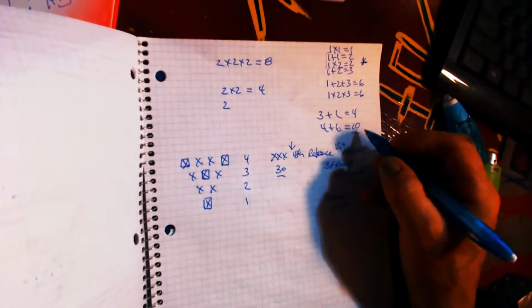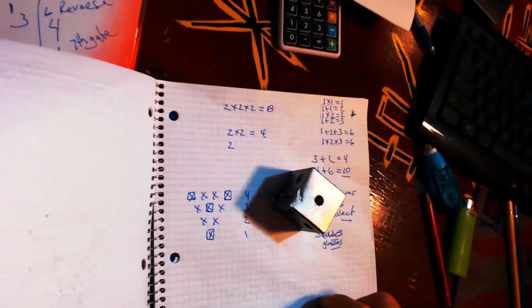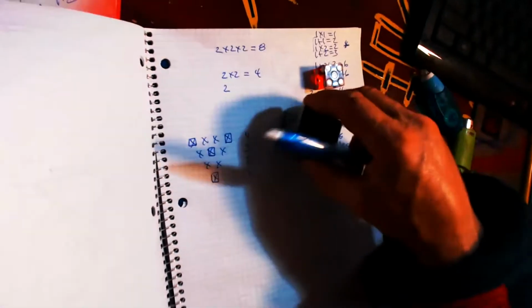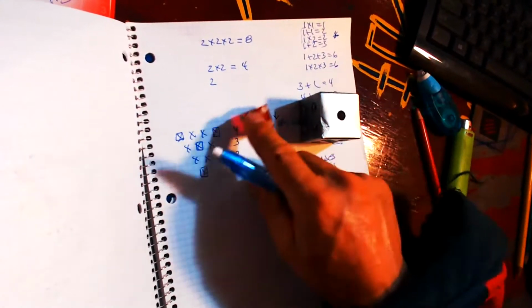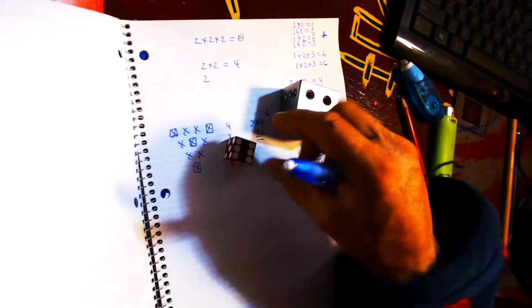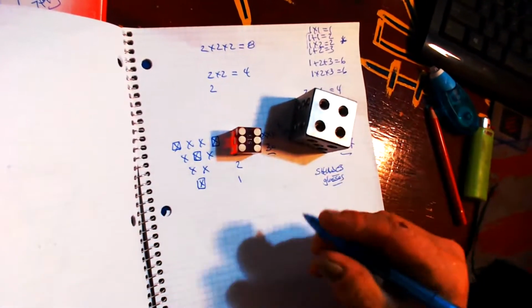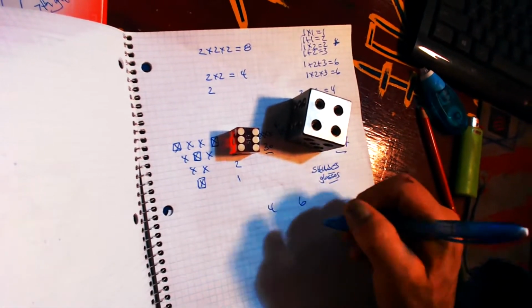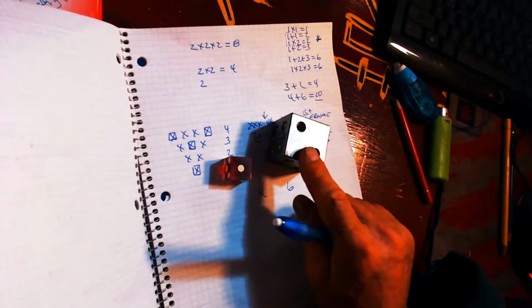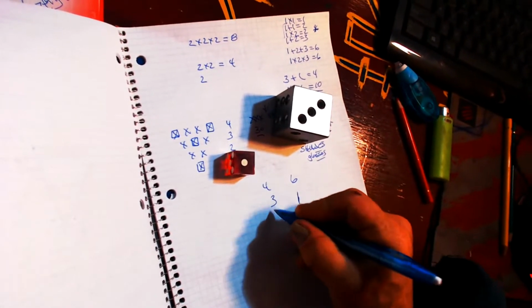So, yes, this is over 10. We have 4 and 6. The reverse of the 6 is 1. The reverse of the 4 is 3.